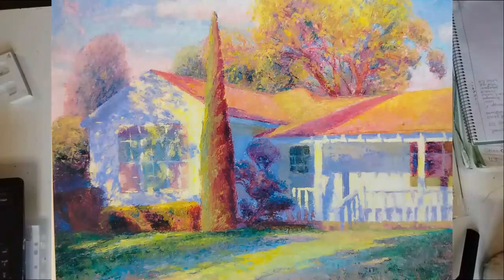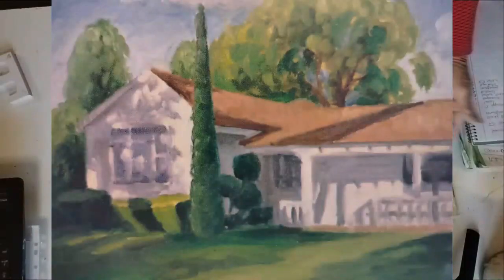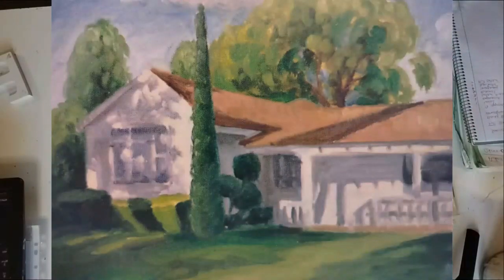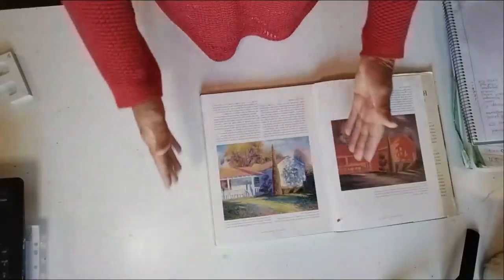So if we compare now the difference between the local colour and the full seeing colour, which are you drawn to the most? I would say without a doubt it's going to be the full seeing colour one. And I'm going to show you how you can start to see these colours around you to start with, so you get an idea of how to be looking at nature in a different way, which is going to elevate any painting that you do.